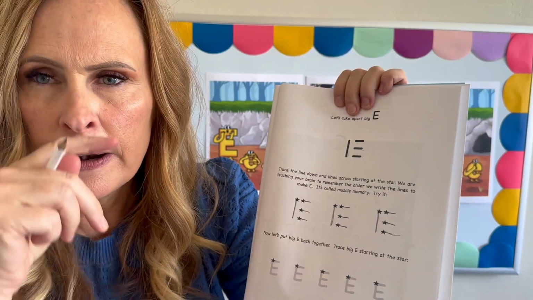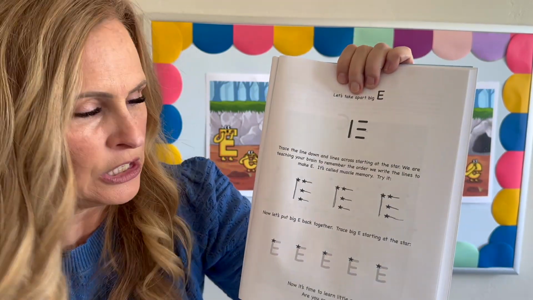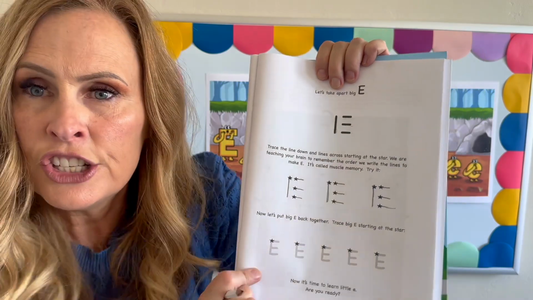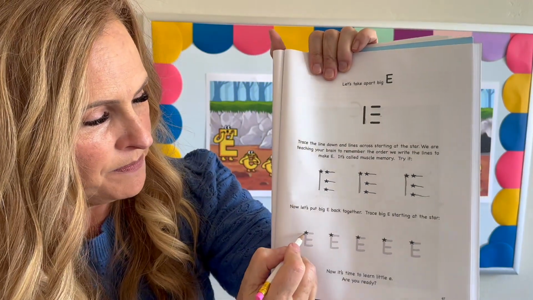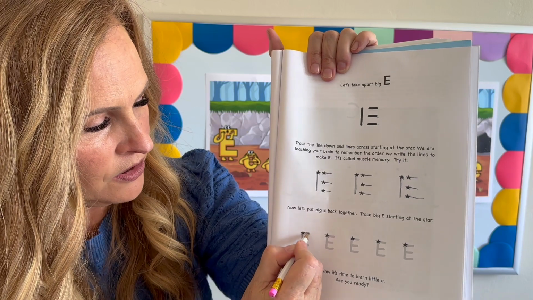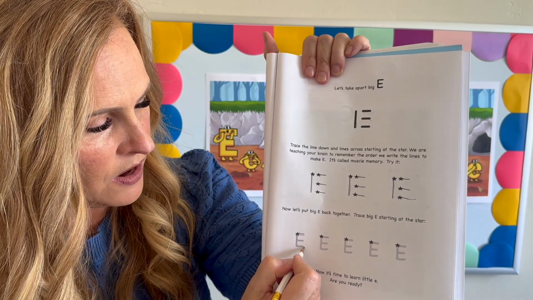That's the order that we write big E. So when we put it back together, just tell your fingers what to do. Do it the same way. Line down, line across, line across, line across.